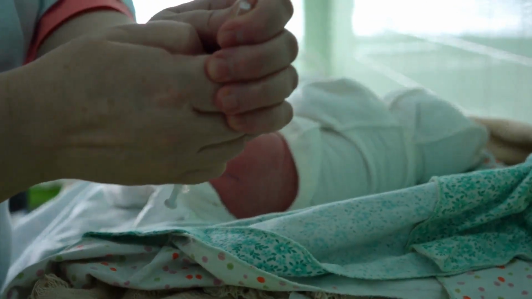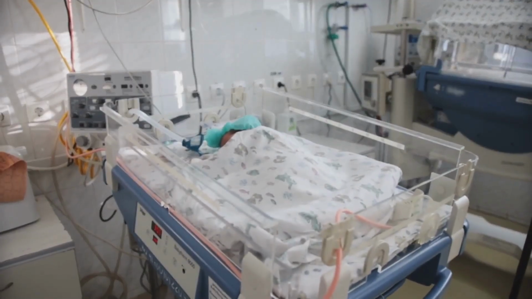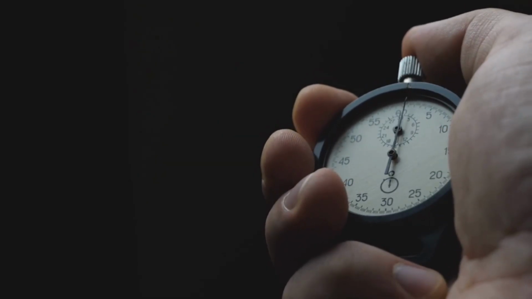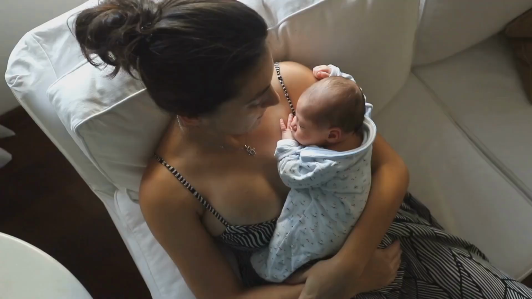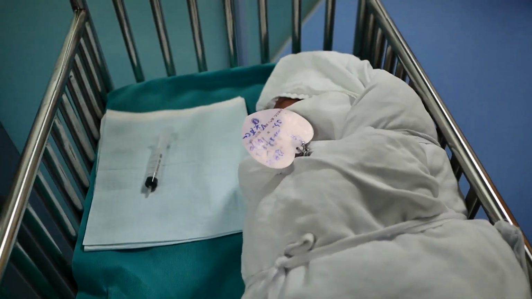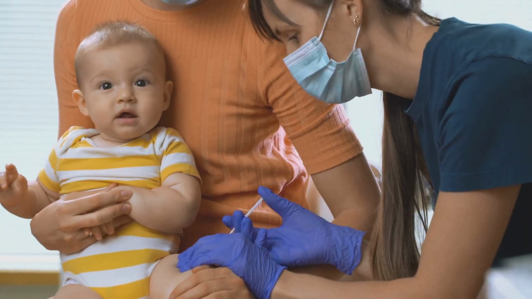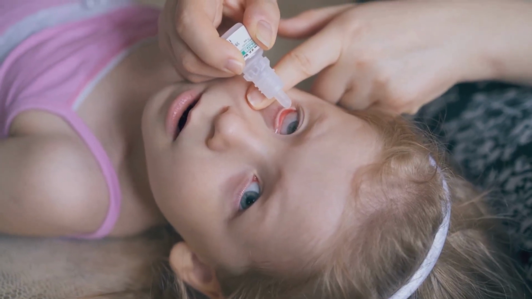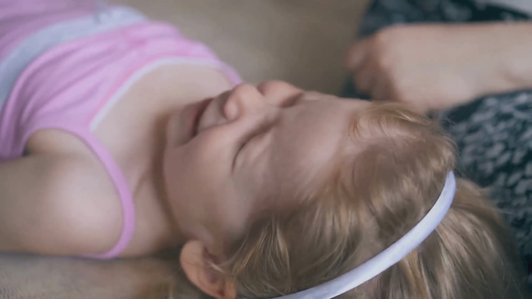Immediately after birth, priorities are airway, breathing, and thermoregulation. Assign APGAR scores at 1 and 5 minutes. Suction mouth, then nose if needed. Dry the baby. Provide skin to skin and use a cap or warmer to prevent heat loss. Administer vitamin K for clotting and erythromycin eye ointment to prevent infection.